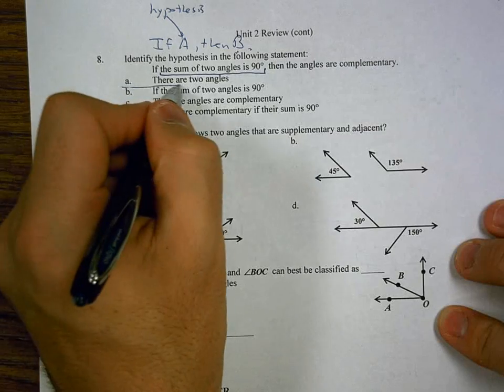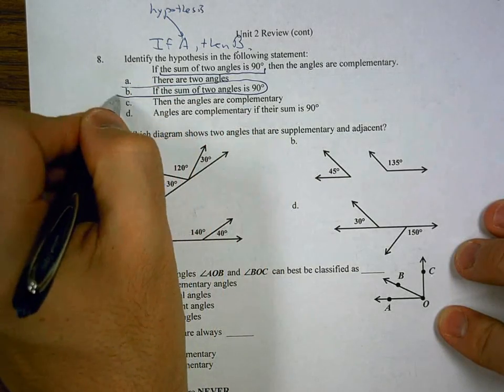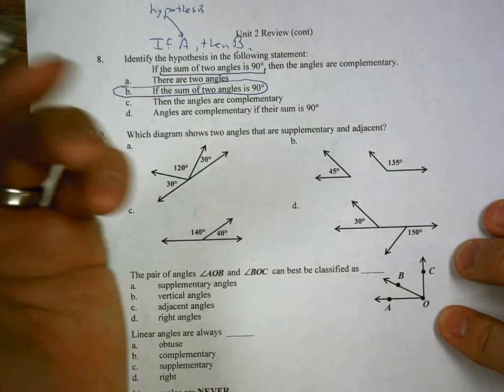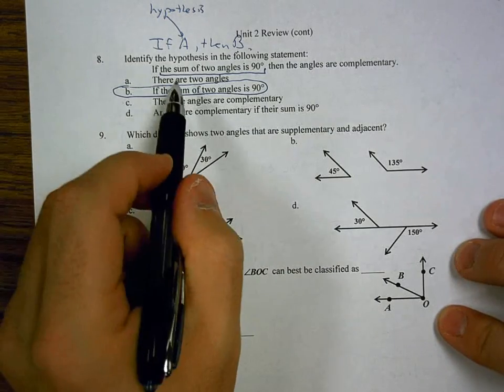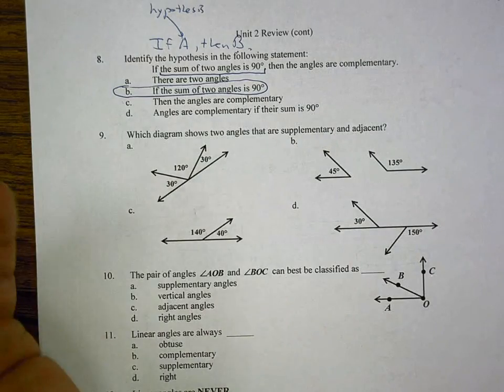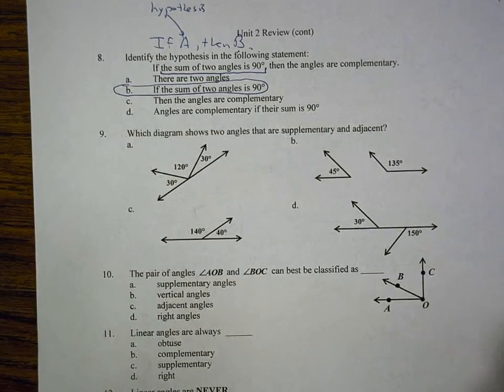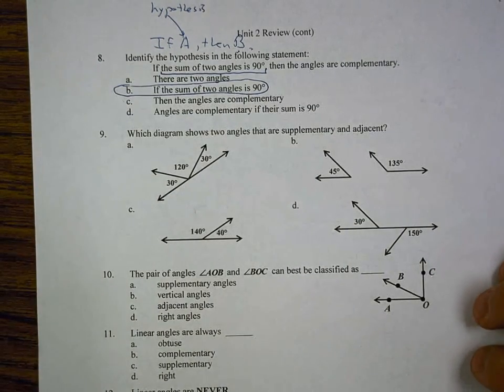So B would be our hypothesis, and if it asked for the conclusion, C would be the conclusion. The other ones are not related to it, so we're not even going to answer those. So B is the answer. B is the hypothesis: if the sum of two angles is 90 degrees.